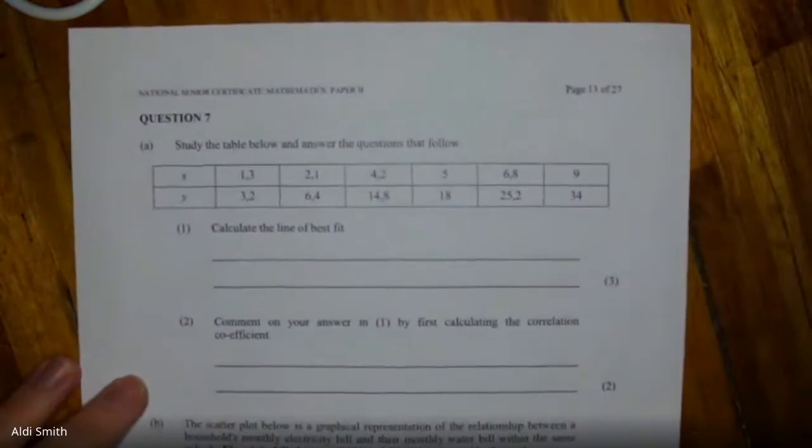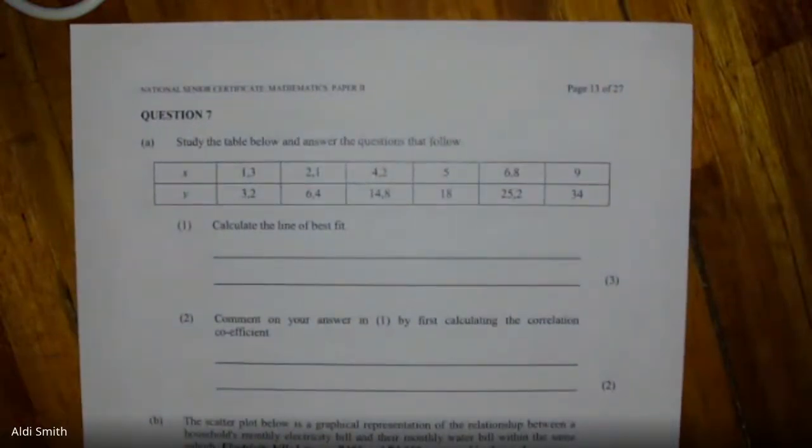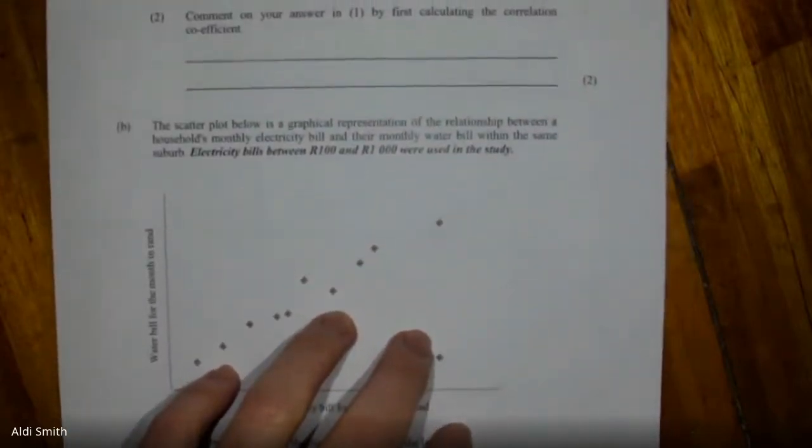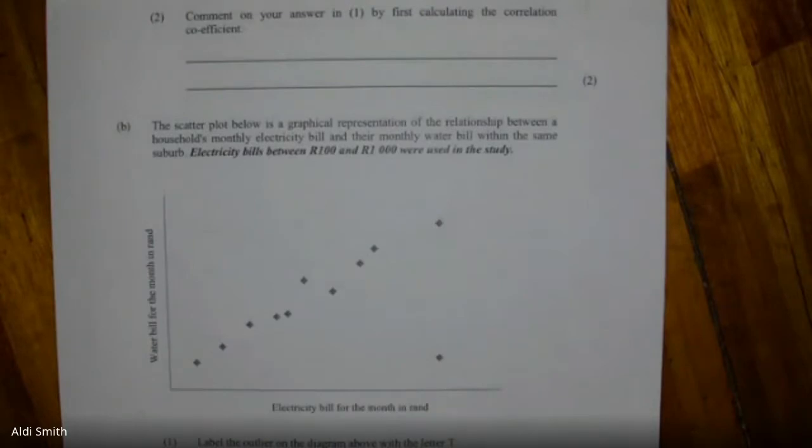Okay, the next one says, study the table below and answer the questions that follow. Now, we're not going to do this one right now. We're running out of time. What I do want to quickly talk about is the B part over here, where it says, the scatter plot below is a graphical representation of the relationship between a household's monthly electricity bill and their monthly water bill within the same suburb. Electricity bills between 100 Rand and 1,000 Rand were used in this study.